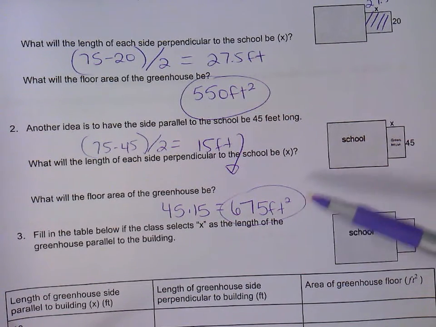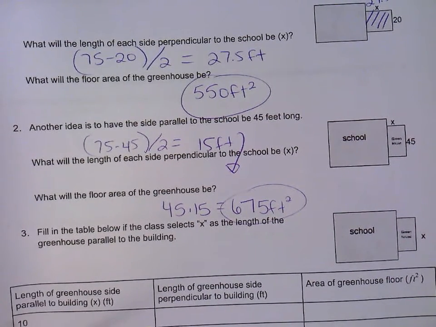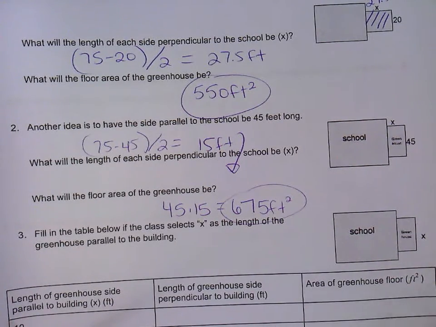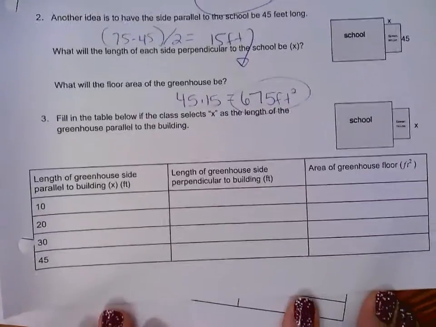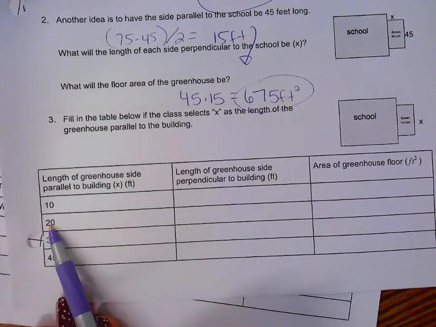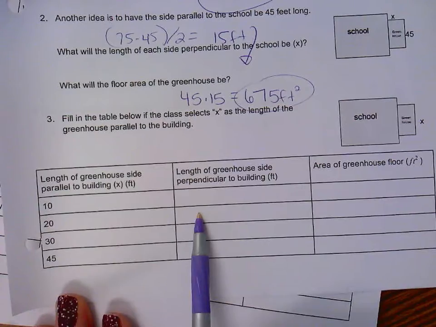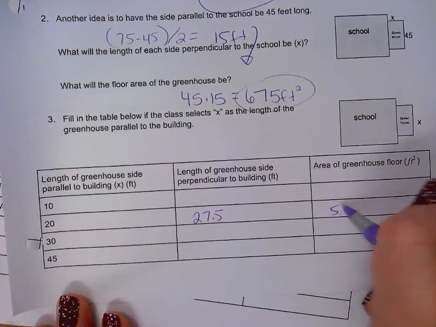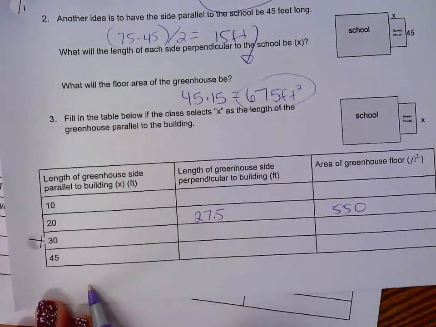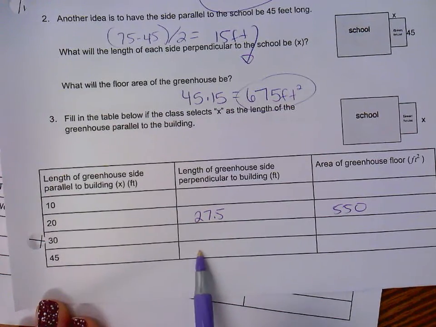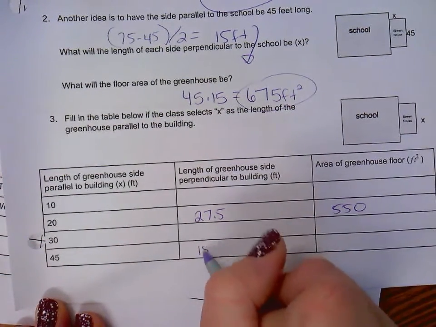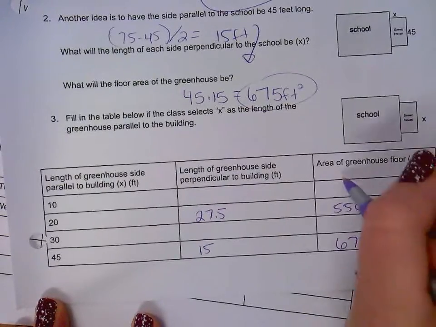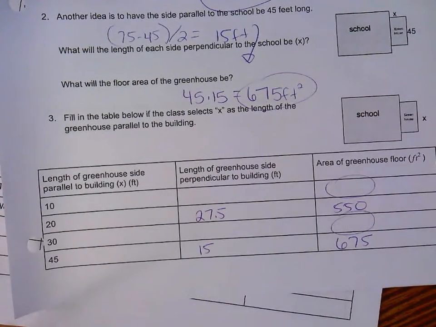Okay, so now it says, let's fill in the table below. You've already done 20 and you've already done 45. So I'd like you to try to do 10 and 30. You see that down in the table? So we already did 20 as our parallel side. The length perpendicular was 27.5, and the total was 550. And then we did 45, and that made the other side 15 and 675. So I'd like you to try to do 10 and 30 the same way, and then we're going to come up with a function to figure out what the actual maximum is.